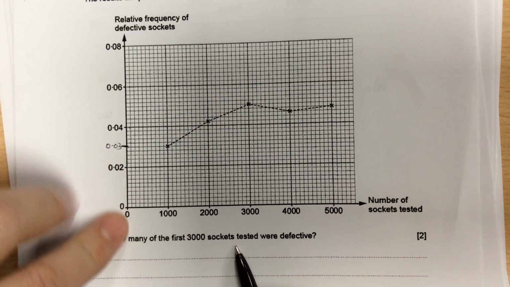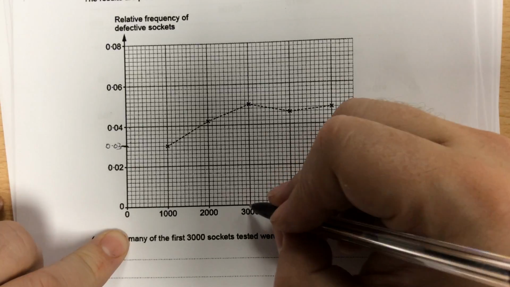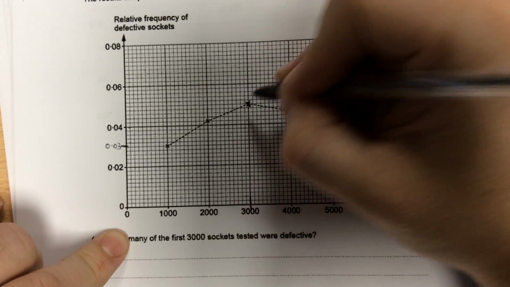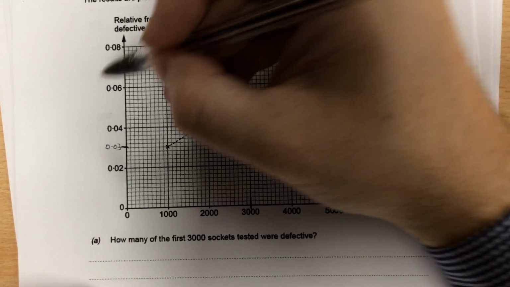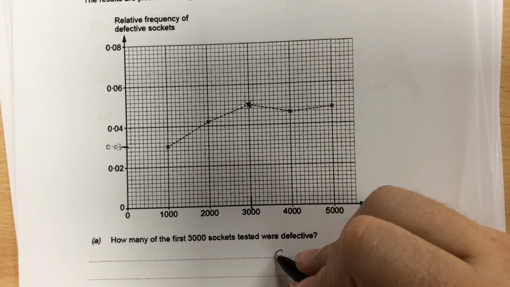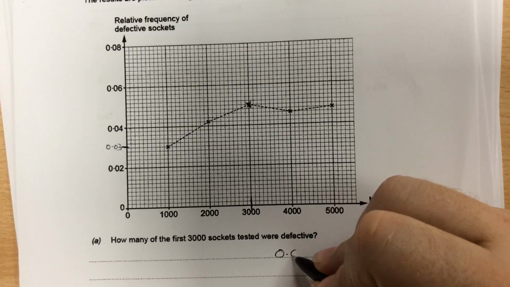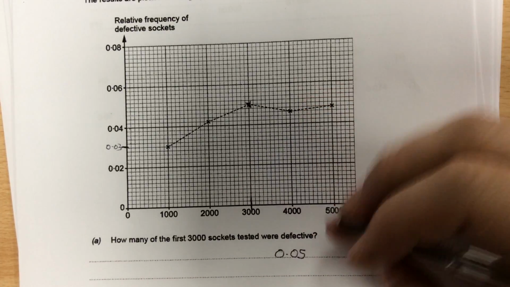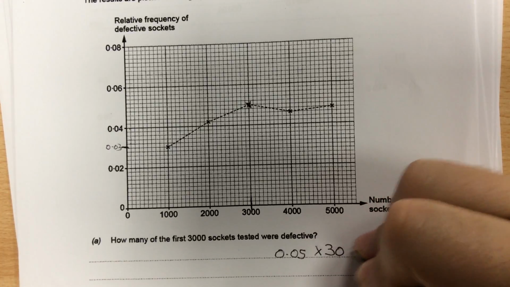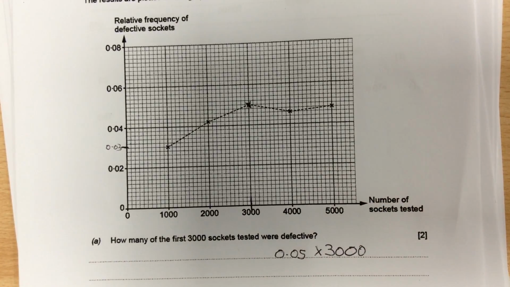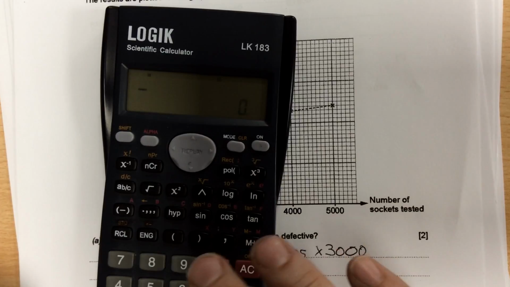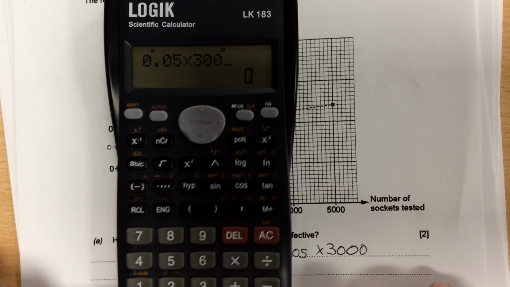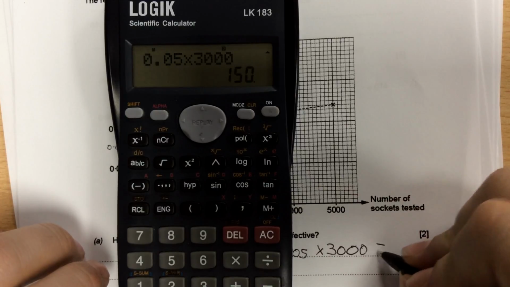How many of the first 3,000 sockets were defective? So I go to 3,000, I go up to the point, and I go across. It's right in the middle of 0.04 and 0.06. So it's going to be 0.05 as the relative frequency. Because it's out of 3,000, it's times 3,000. And because it's a calculator question, you just type in 0.05 times 3,000, and it comes up as 150.